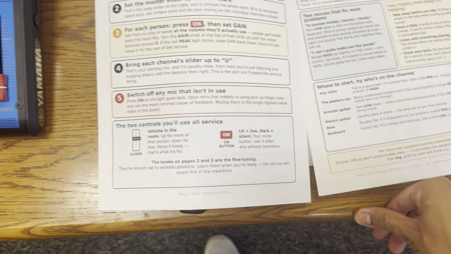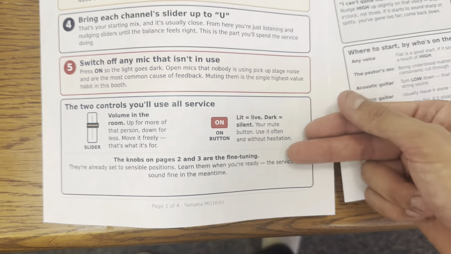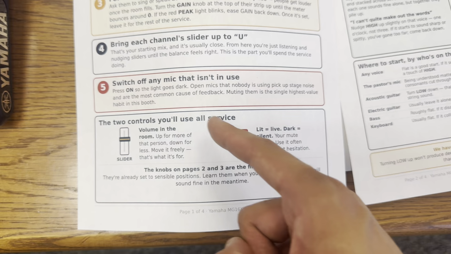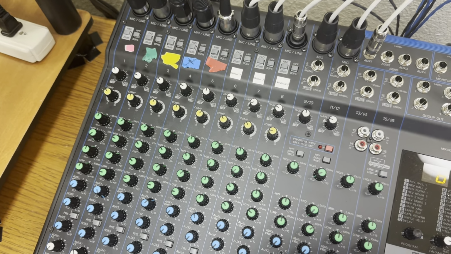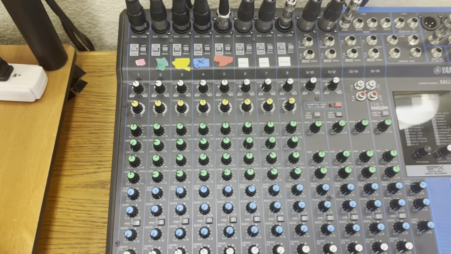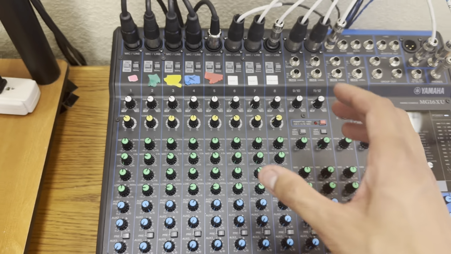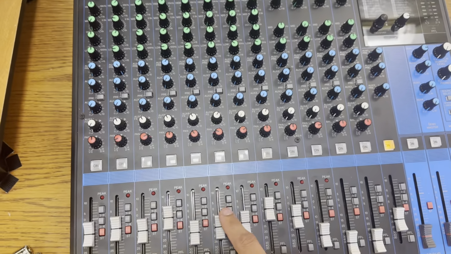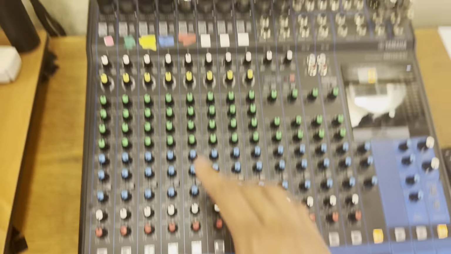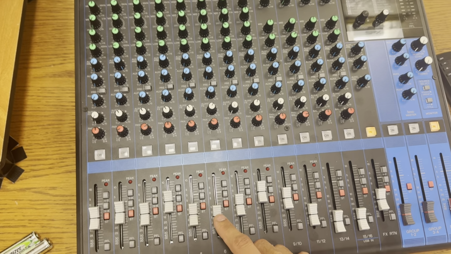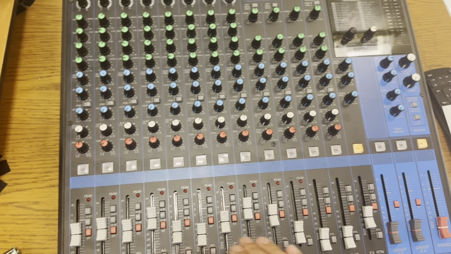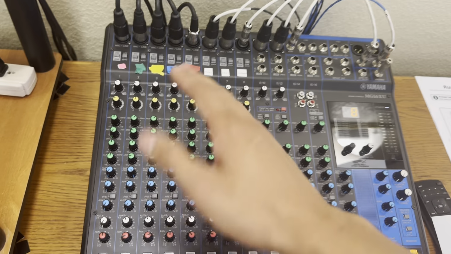Very important here at the bottom, obey this at all times. 2 controls you'll use all service. Your faders and your mute buttons. Do not touch the gain to solve problems. If you hear squeaking, squealing, reverberation, anything overpowering, bring down the fader. You don't want to mess up what you did over here. You have this fader available to you to bring that level down. You can't hurt the faders. You can definitely hurt the gain.